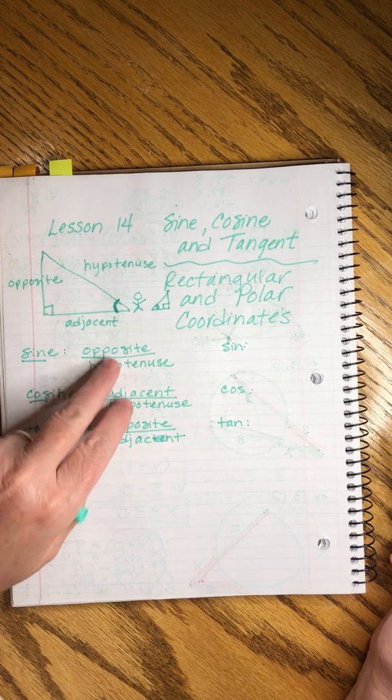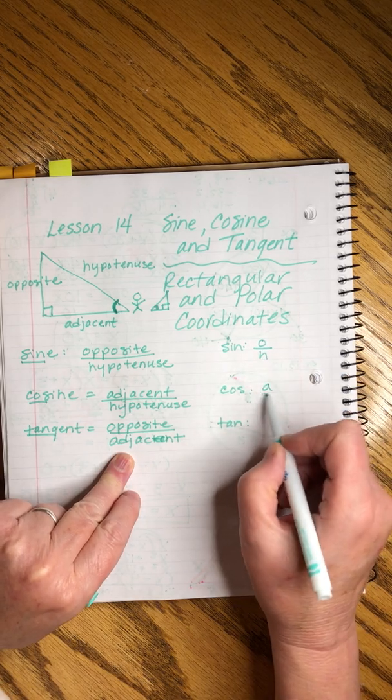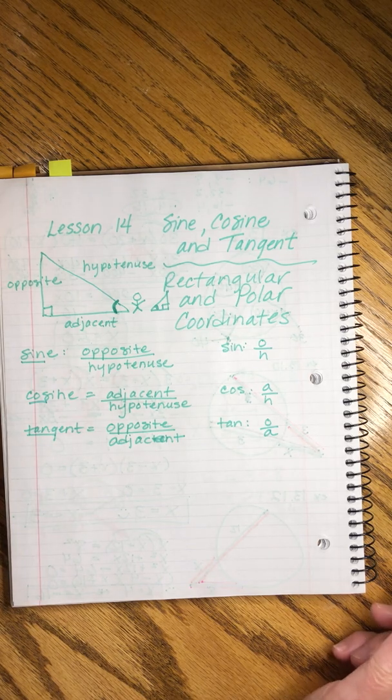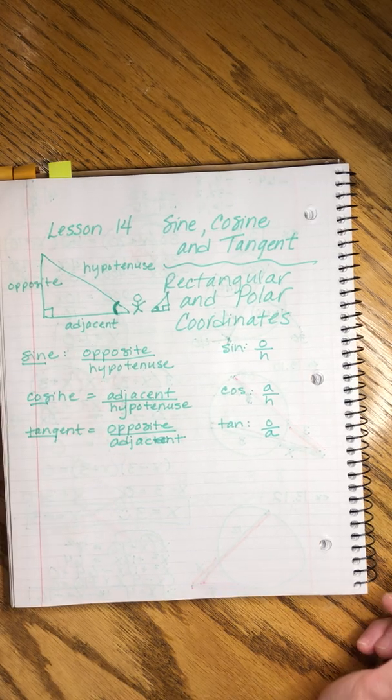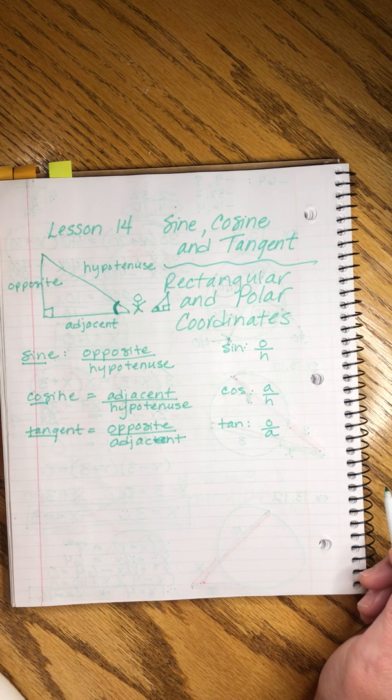Now, we memorize these by the first letter of each of these words, right? Here's the way I memorize them, and I like it. You guys, I'm sure, are familiar with Oscar the Grouch from Sesame Street, right?